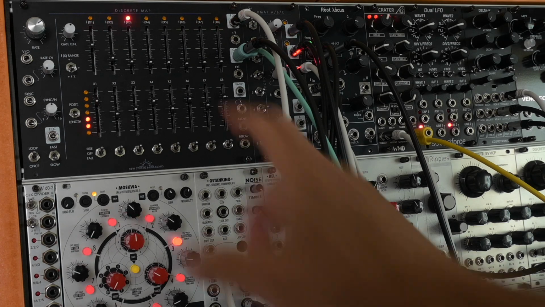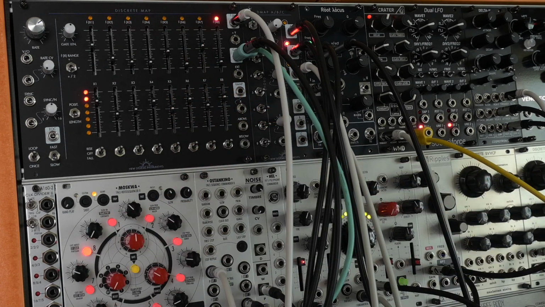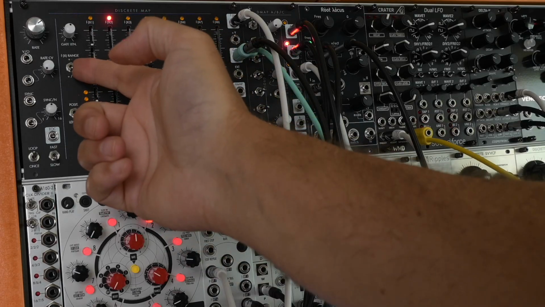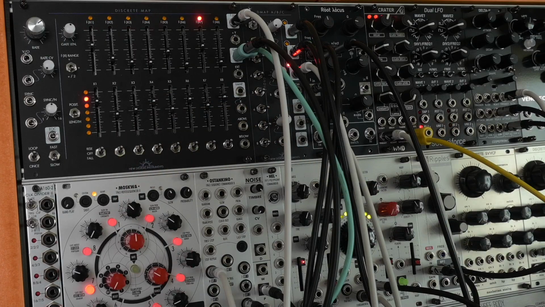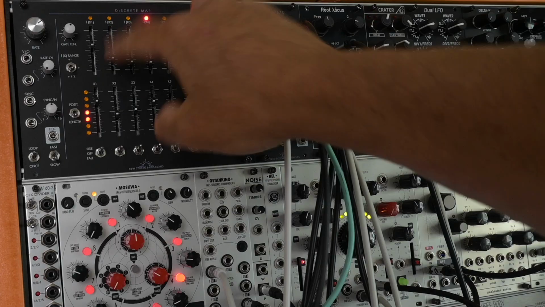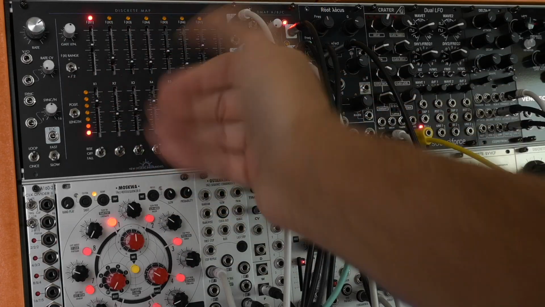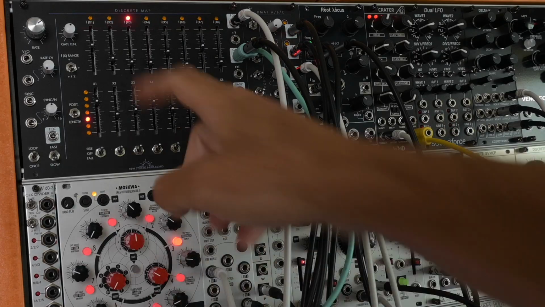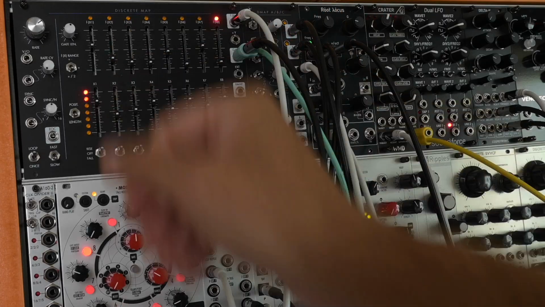As you can hear, there's an interesting switch here to the left of this slider bank. This sets the range of these sliders. Now I have this set to positive but divided by 2. This means that I have more precise control but less range.